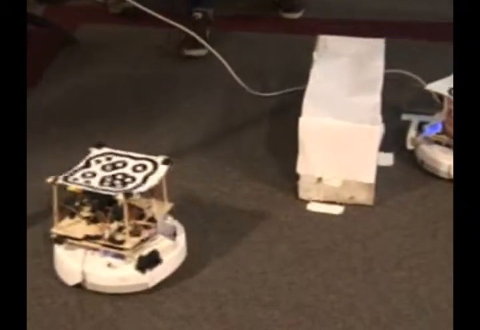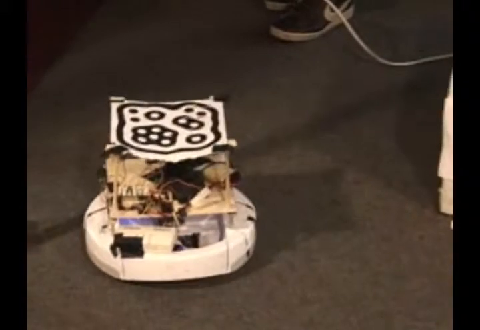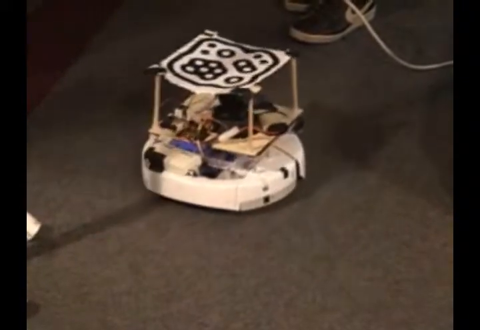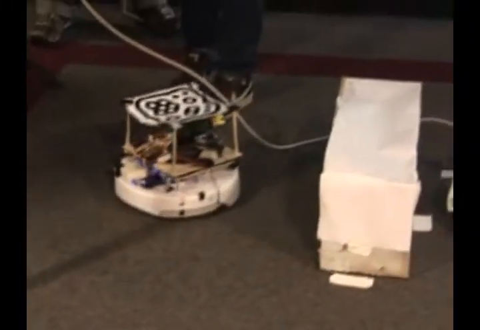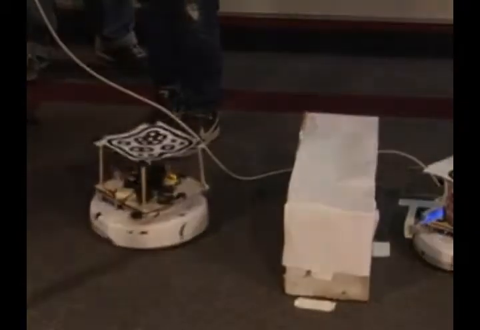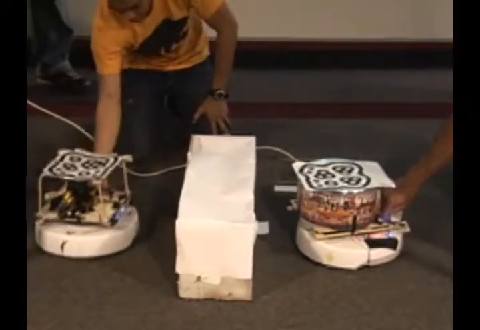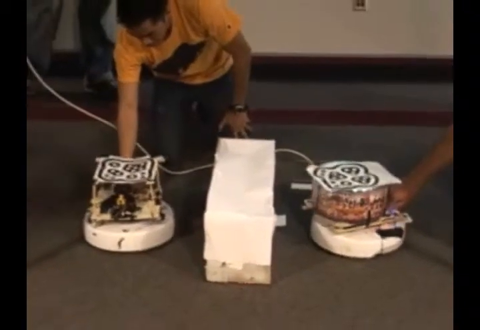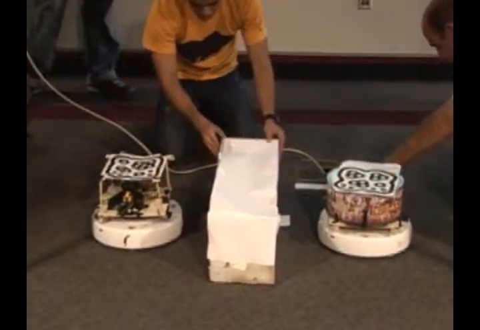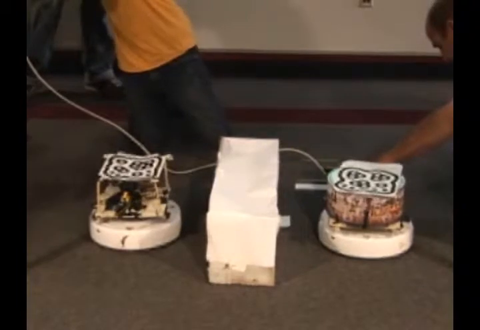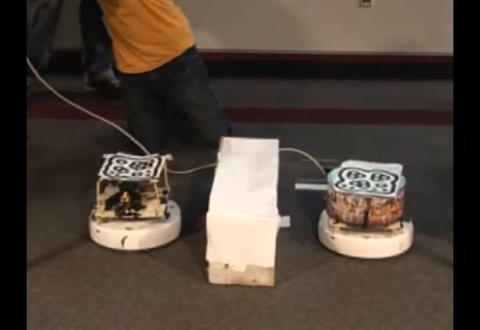Okay, guys. Let's do it. Seems to be working. Yeah, it's tracking fairly well. Black screen. Another technical issue.